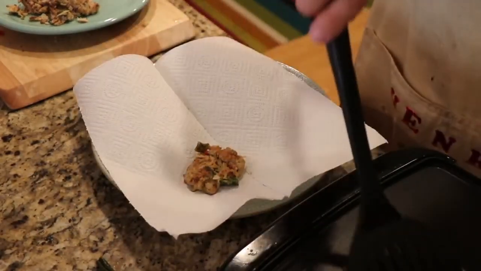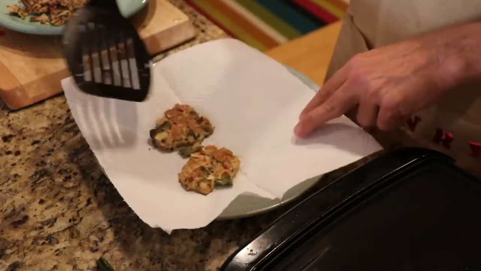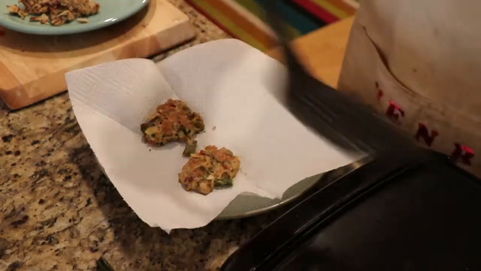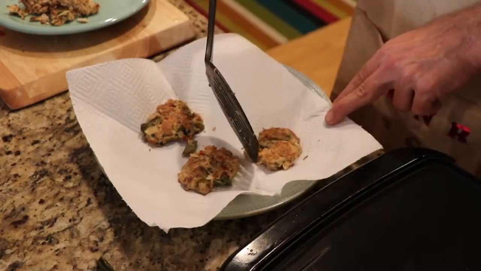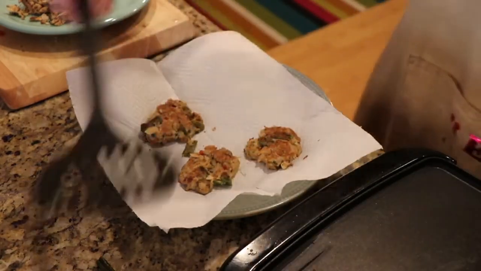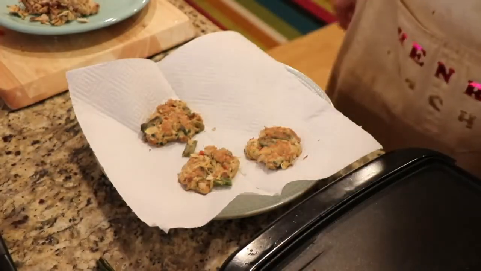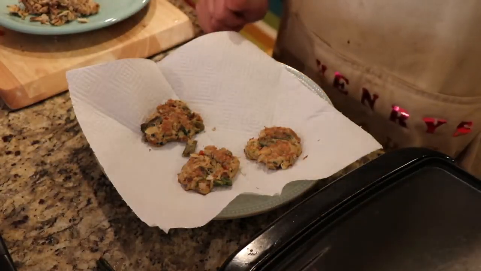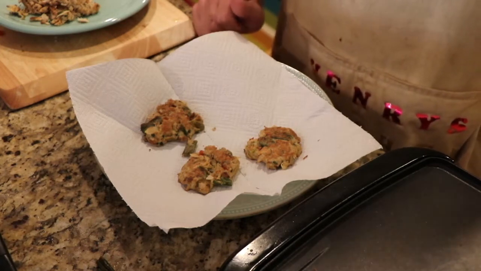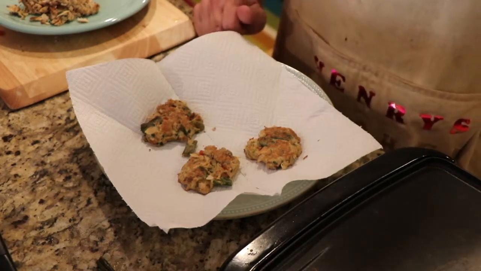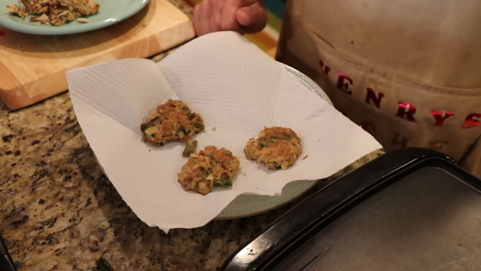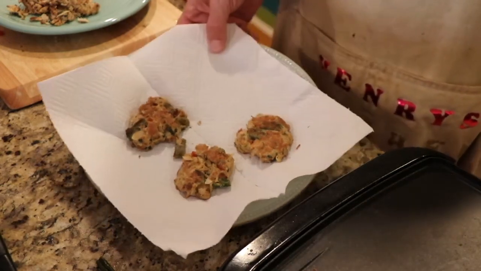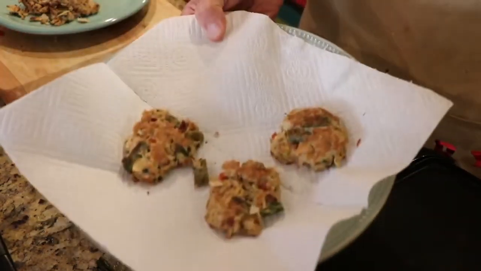Somebody asked if this recipe is in my cookbook. There's Henry's Kitchen Cookbook, Volume 1 and Volume 2. I believe in Volume 2 I do my fish franks, and fish franks and the fish patties are very similar. The only difference is that patties are a round disc type shape, whereas a frank is more of an elongated obelisk. Okay, so we have fish patties.